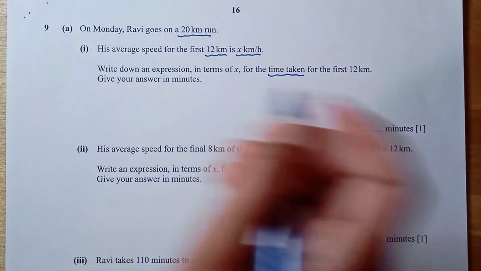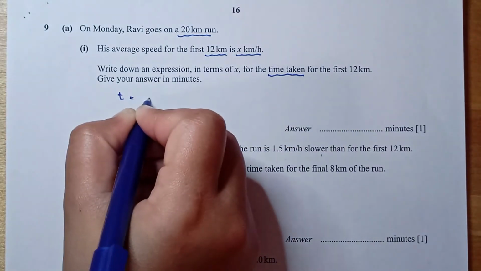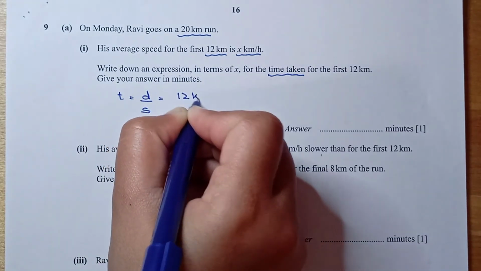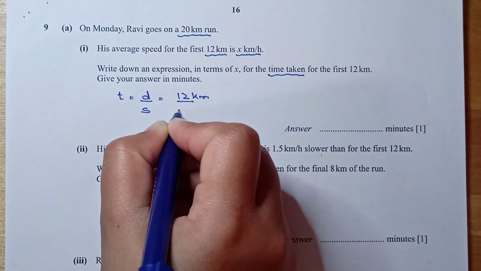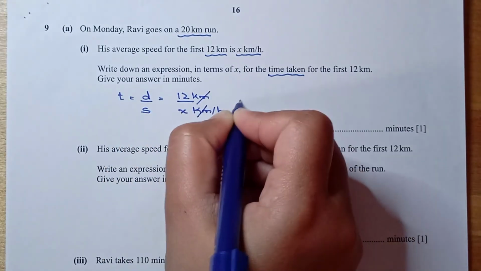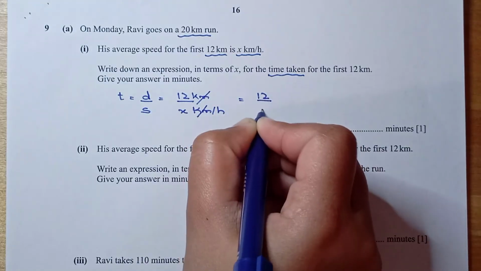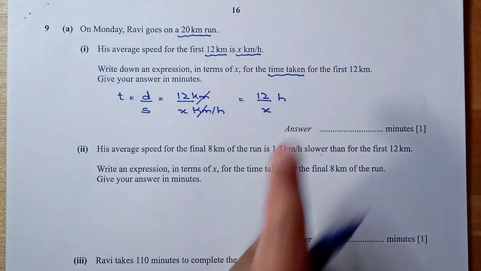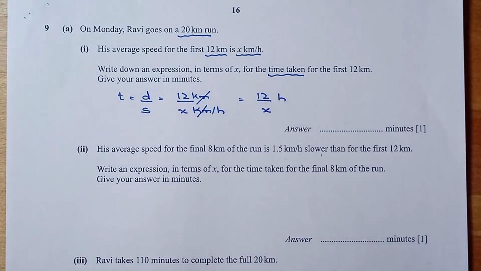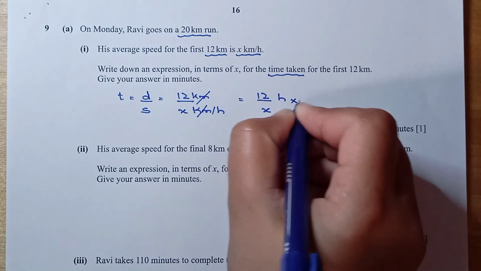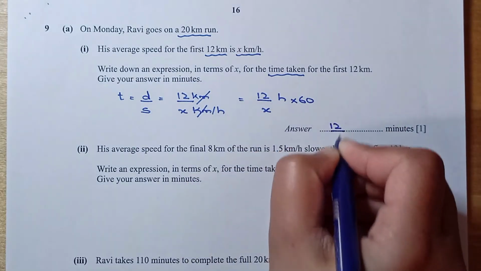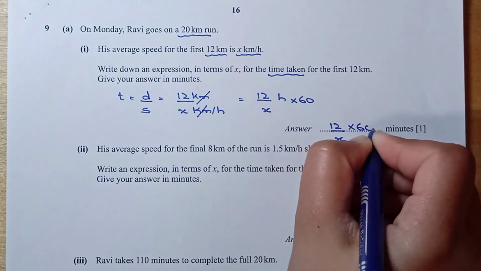Okay, so the time is distance over speed. Distance is 12 kilometers and the speed is x kilometers per hour. We can cancel the kilometers and we are left with 12 over x hours. Now we need to convert this hours into minutes because we need to find our answer in terms of minutes by multiplying it by 60. So it is 12 over x times 60 minutes.